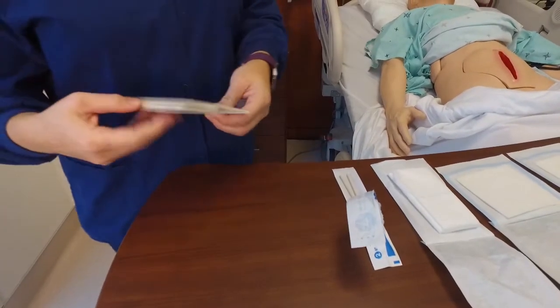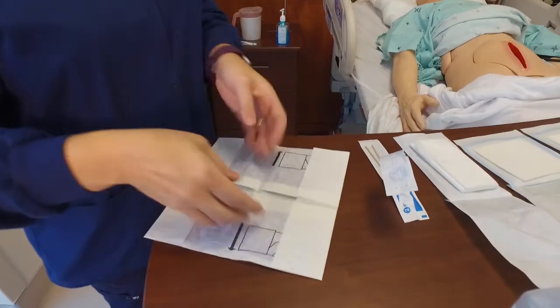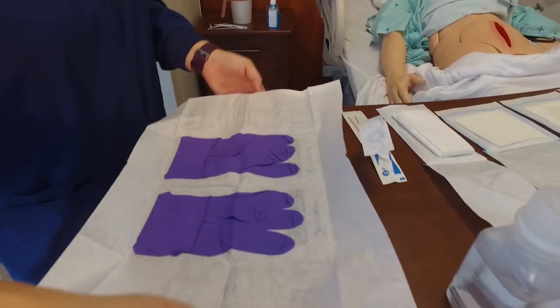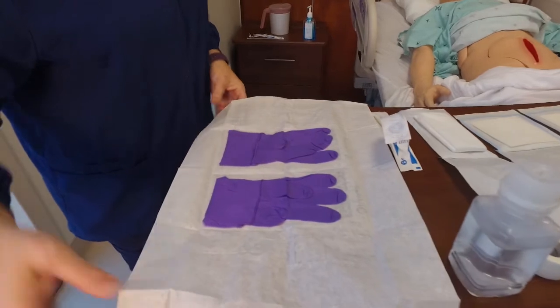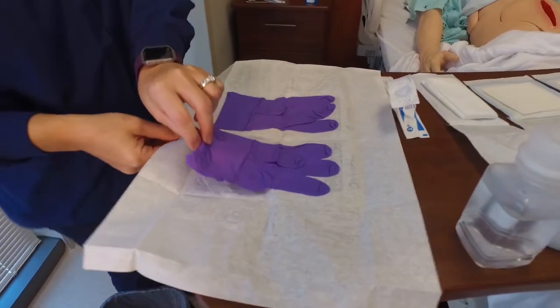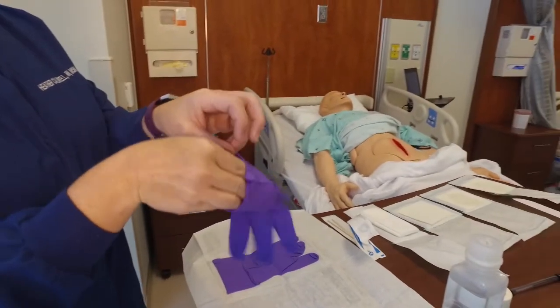Open the inner packet by grasping the folds and avoid touching the inner surface. Grasp the edge of the first glove, touching only the inside of the glove. Lift up and away from the sterile field.